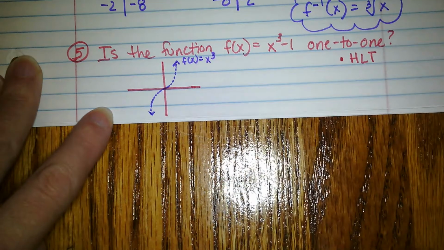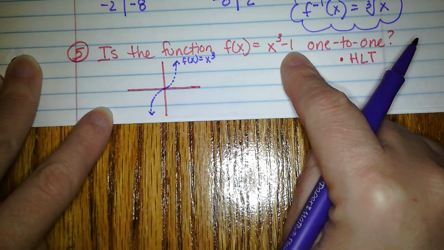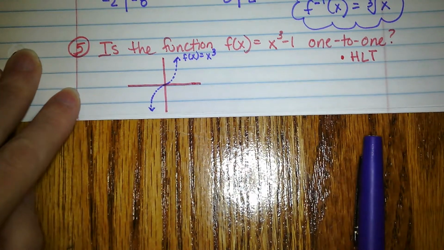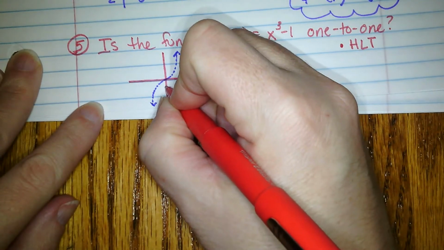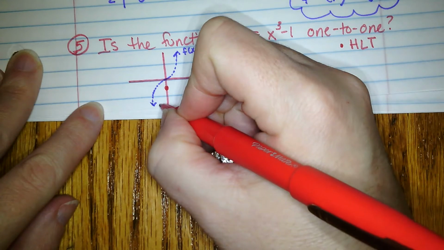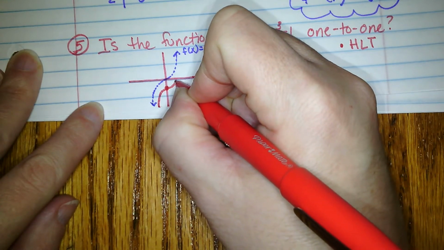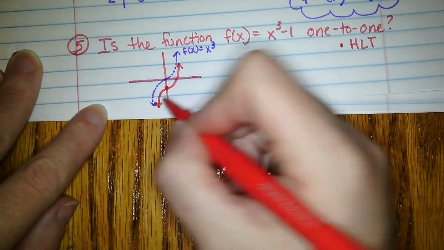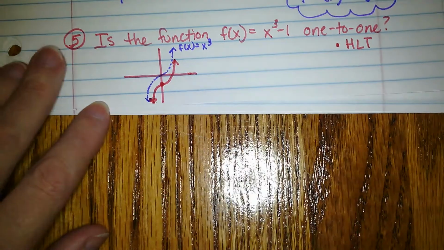That's my parent. And all we have to do with this, because of that transformation, is slide it 1 unit down. So our real function is going to look like that. Once we get a picture of it, then we're going to do the horizontal line test.